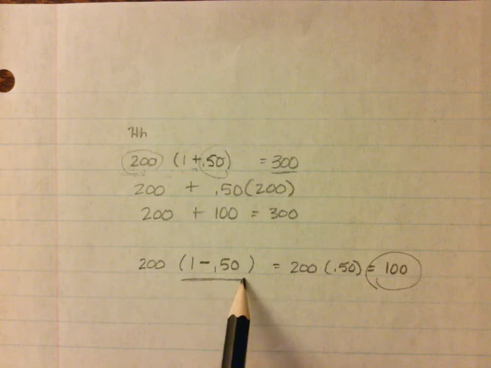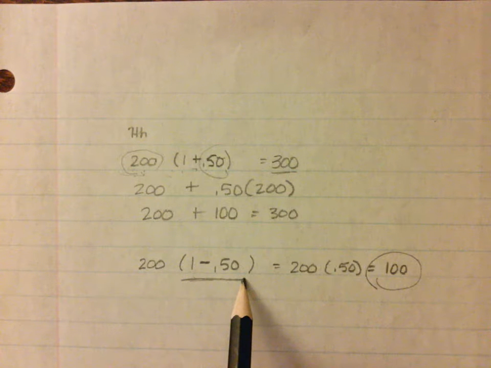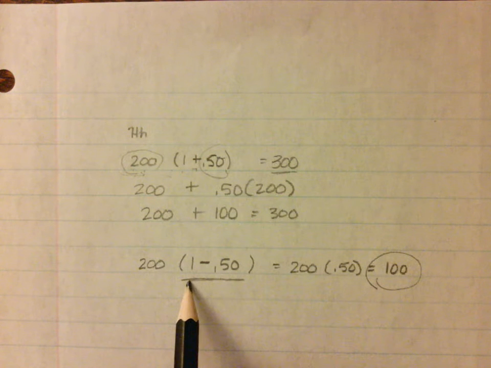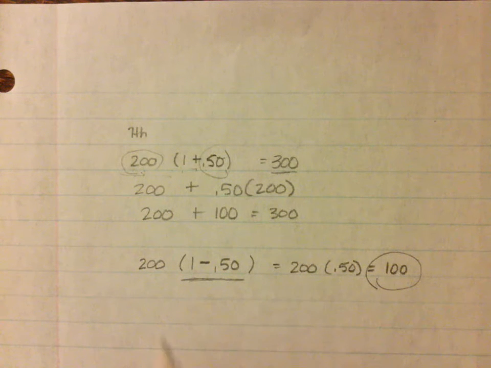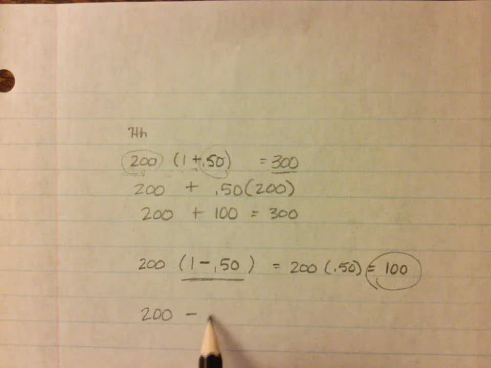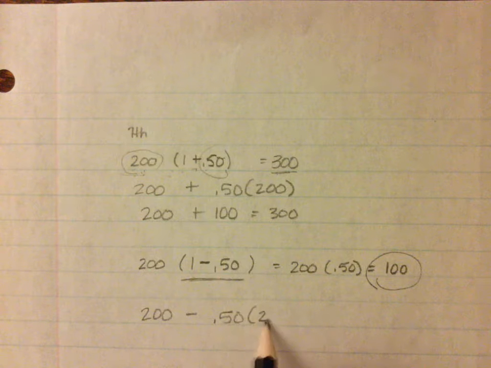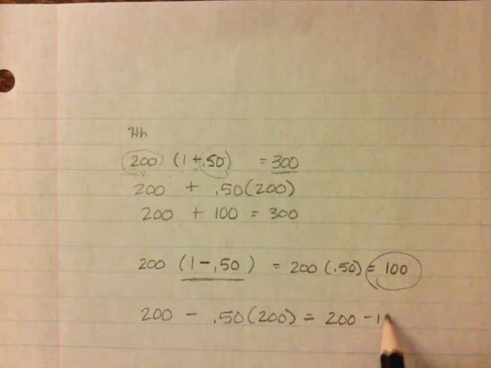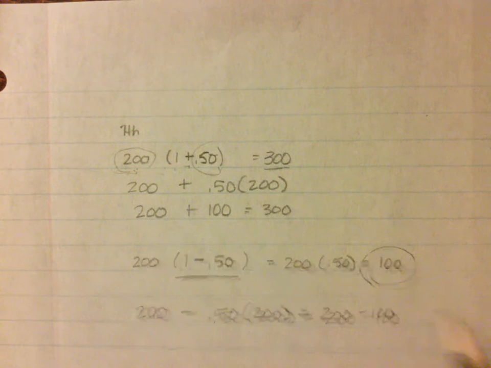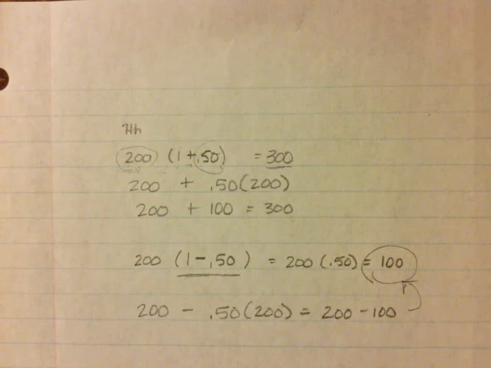What I multiplied by is a number that is less than 1, and more specifically, it's in between 0 and 1. So the two-step way to do this is to say I have 200 students and I'm taking away 50% of 200 students, which leaves me with 200 minus 100. And that gets us right back up to this 100 number. So that's one way to think of percent increase and decrease.